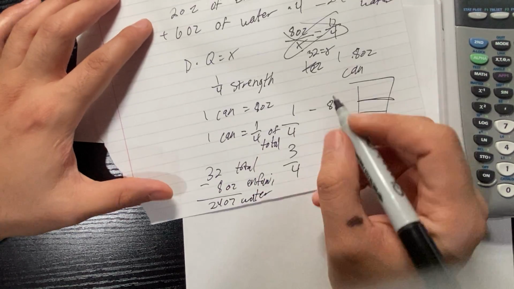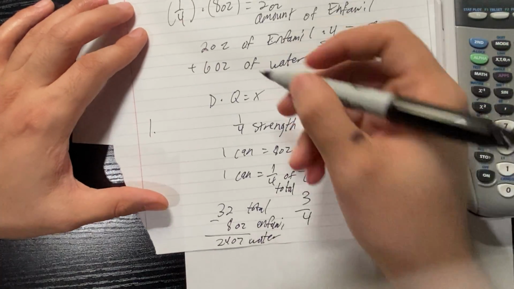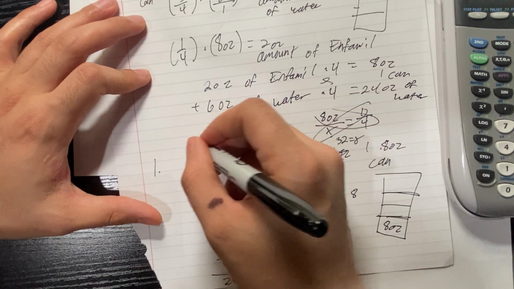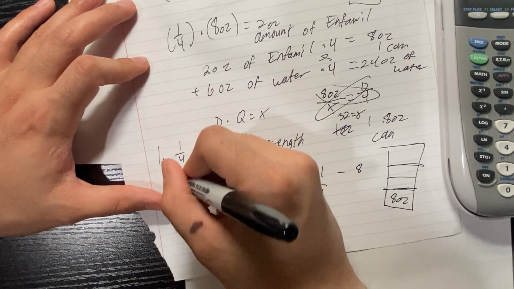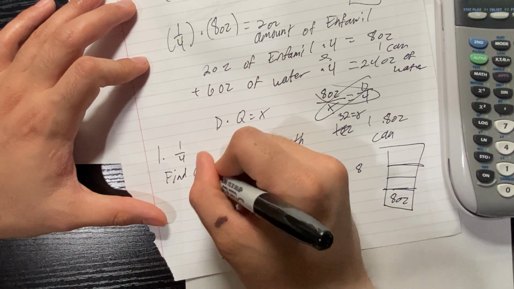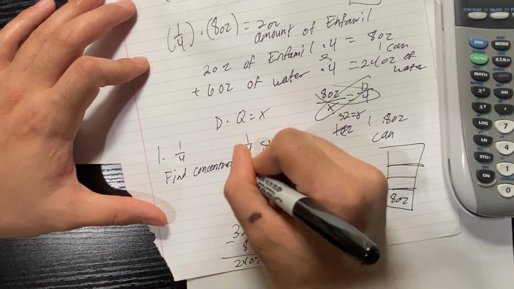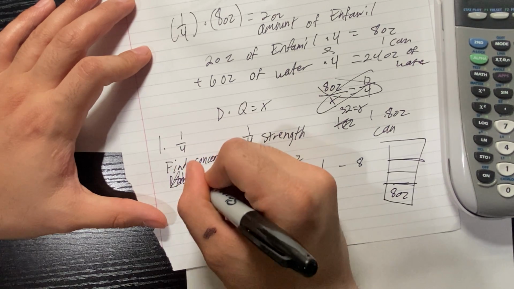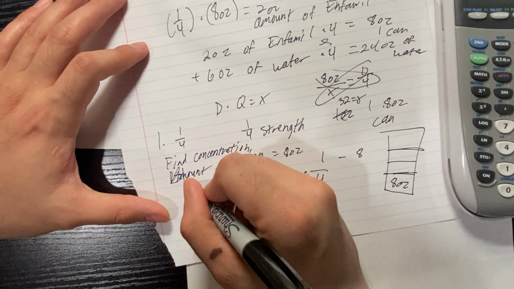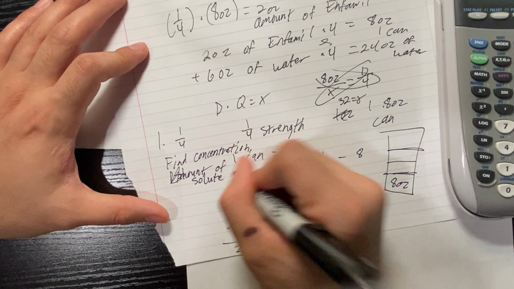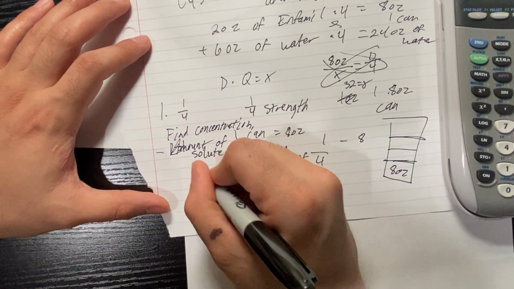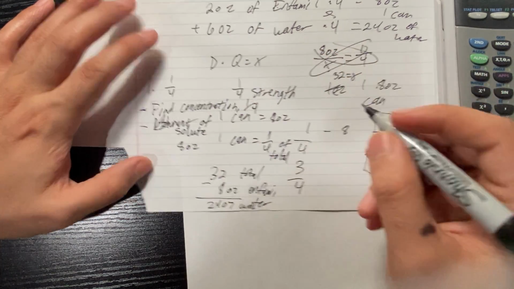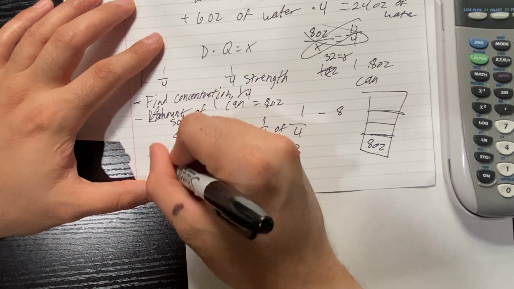So if I were to write the steps down, step 1 would be to set up your values. The values we had were 1/4, so find the concentration, and the amount of solute being used. In this case, the amount of solute we knew we were using was 8 ounces, and the concentration was 1/4. And then do the ratio proportion.